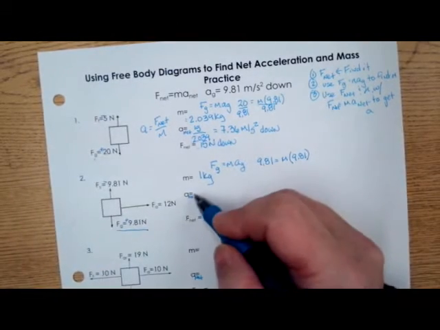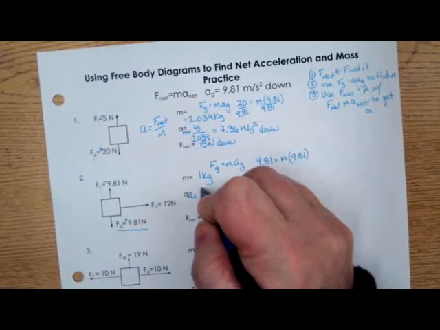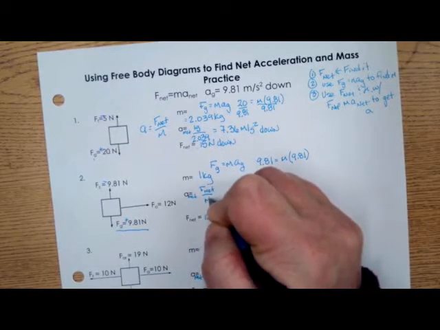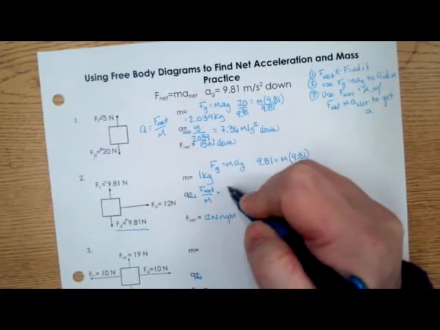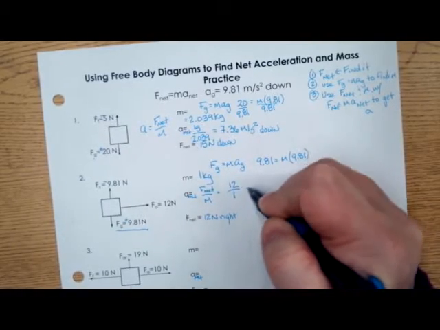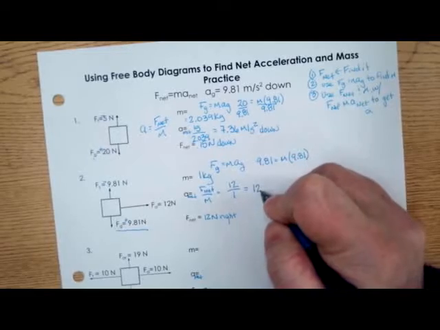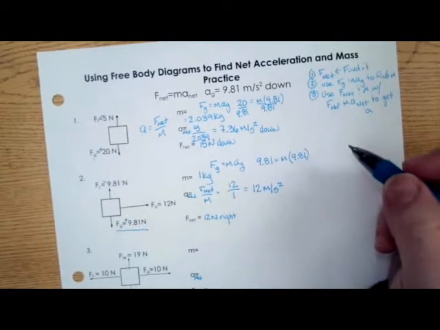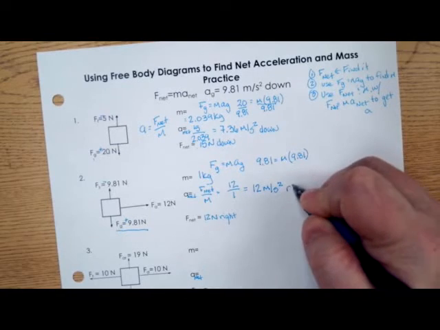So the next one, we need to find aNet, and it's going to be FNet divided by mass. We know that the FNet is 12 and the mass is 1, so the acceleration is 12 meters per second squared, and it has to be in the same direction as the net force, so that's going to be to the right.